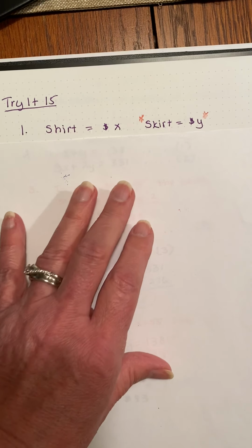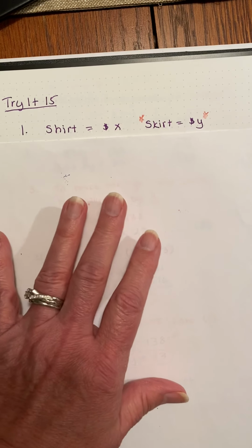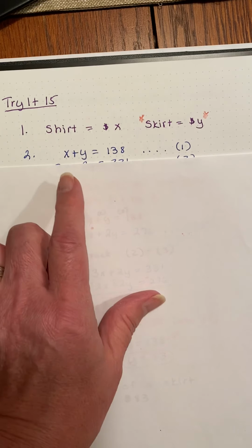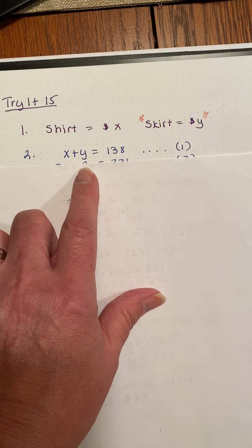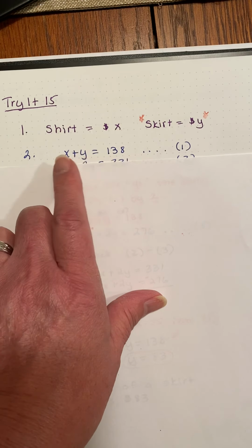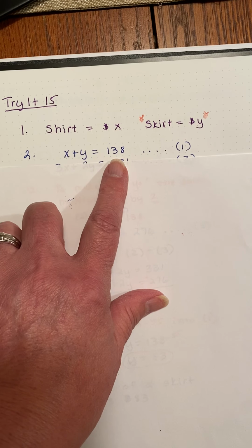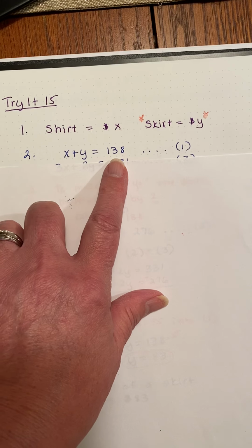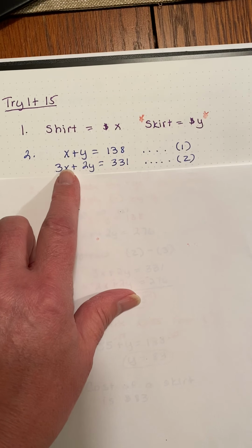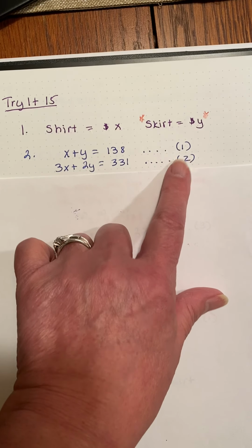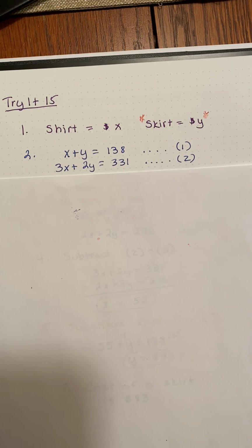So that's our first step. Our next step then is to form our first equation. So one of each totals 138. So x plus y is 138. Then we're told 3 shirts and 2 skirts cost 331. So 3 of the x's plus 2 of the y's is going to be 331. So that's our second equation. So there's our simultaneous equations. So now we start solving.